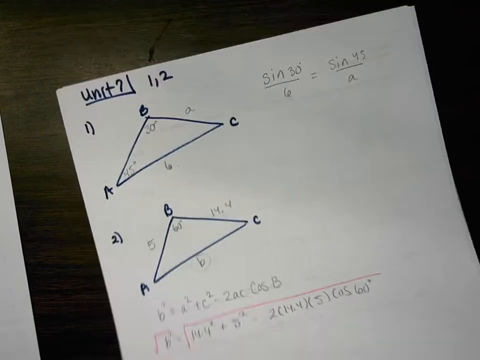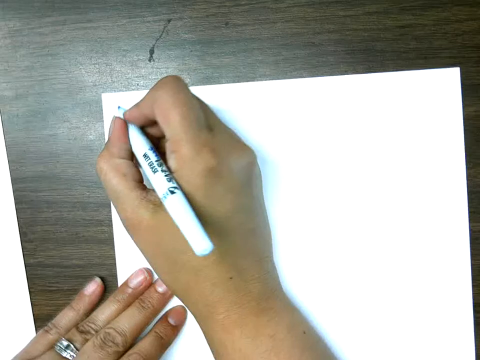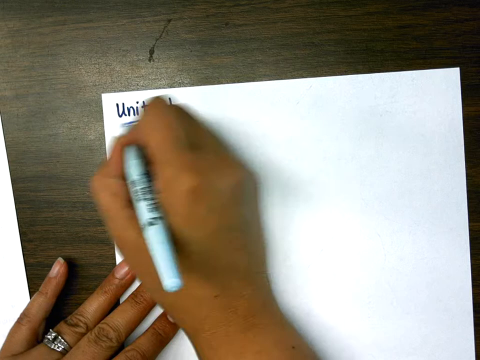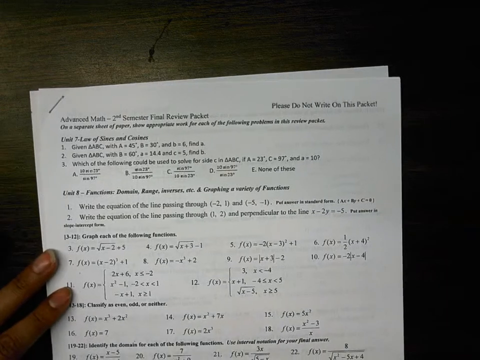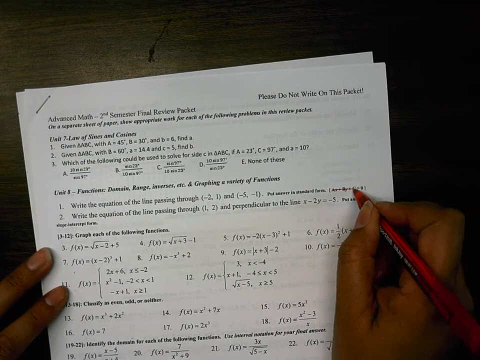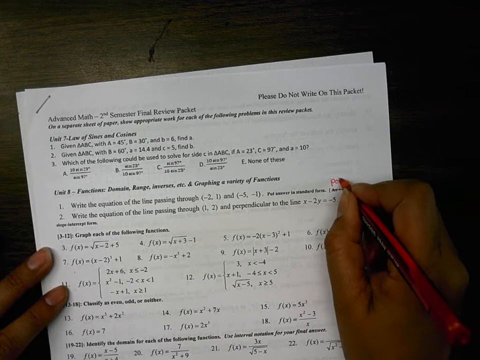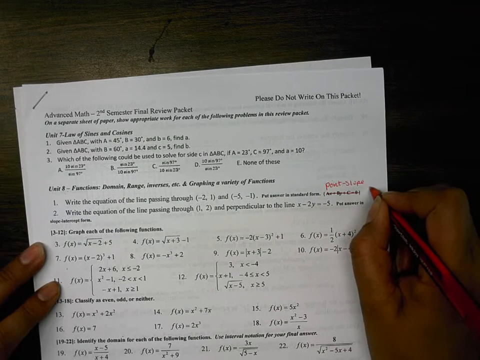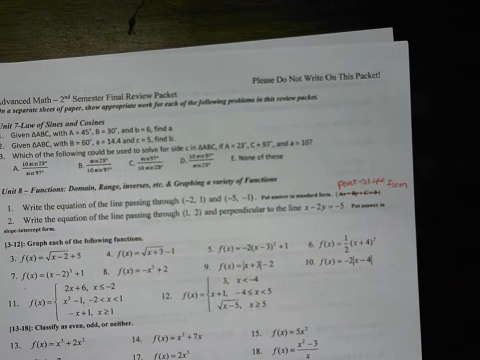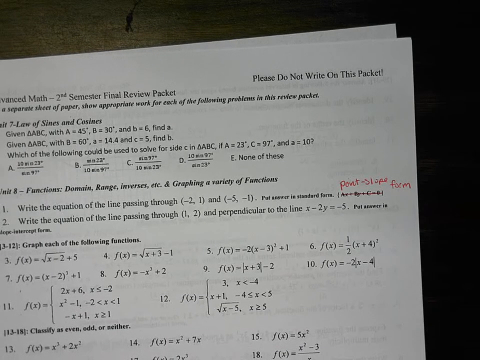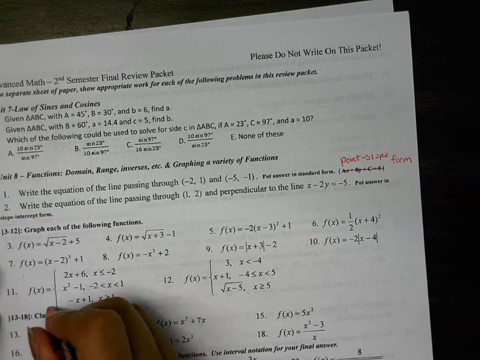Ready? All right, Unit 8. We are going to make a few changes on Unit 8. Are you okay if I write on your packet? Yeah. All right, number 1, we're going to change to point slope form. Did everybody hear that? Unit 8, number 1, we're changing to which form? Point slope form. And we're also going to cross out 11 and 12.